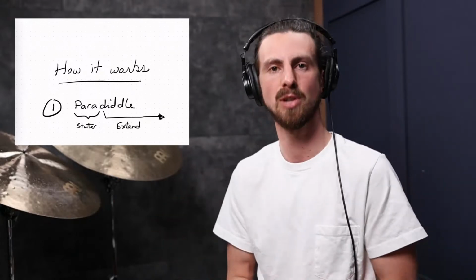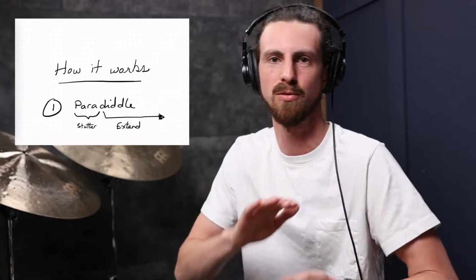So if I can stutter and I can extend, and I can systematically build my ability to do that with control, then I can transform this rudiment into actual melodic content, which is the content of improvisation. So camera, I'm in triplets right now, which makes it even weirder, but camera, camera, camera. You get the idea.